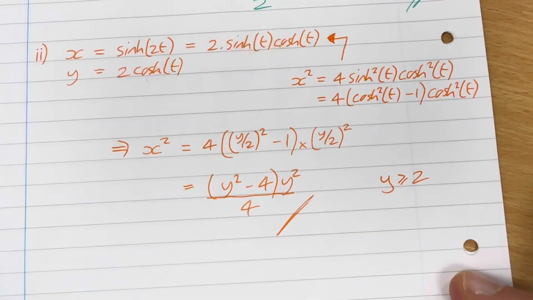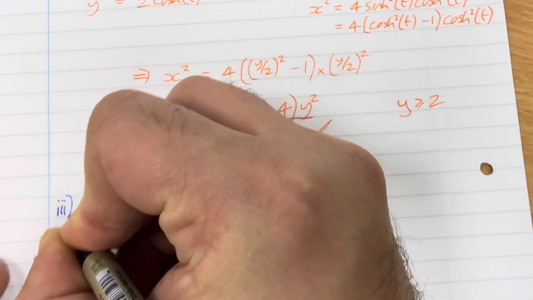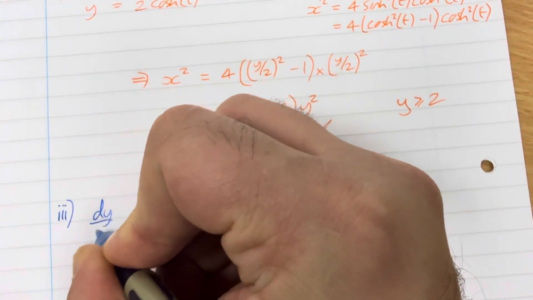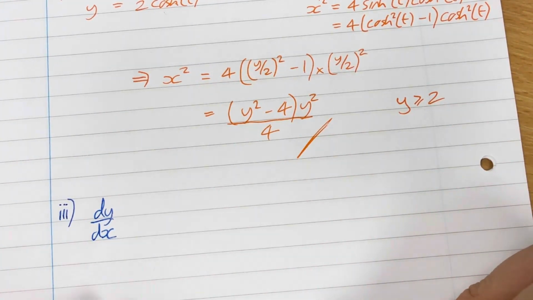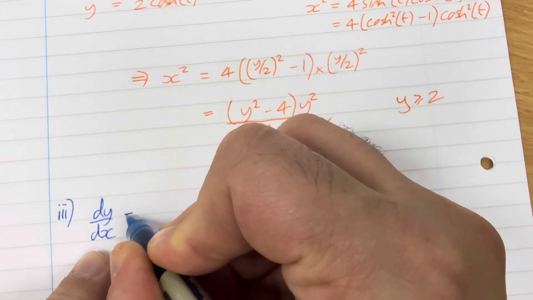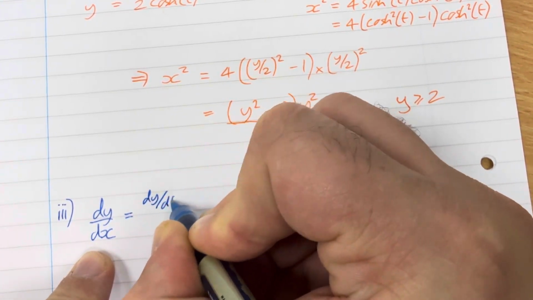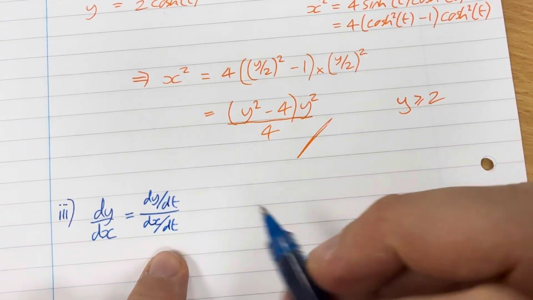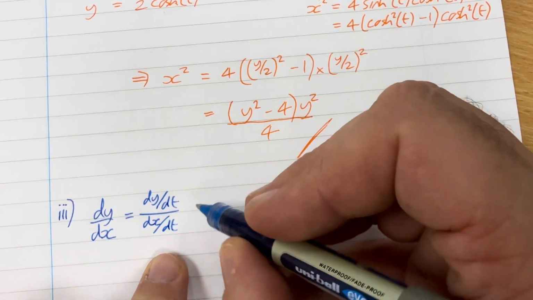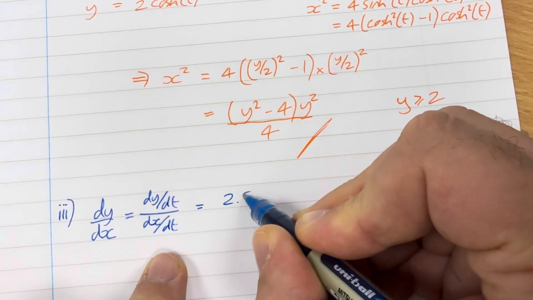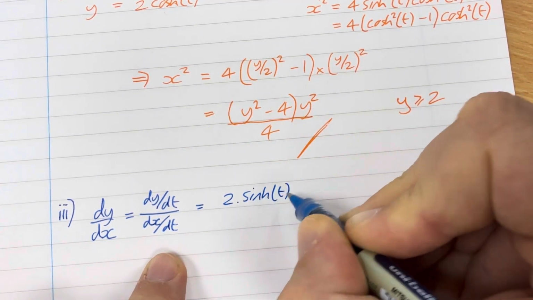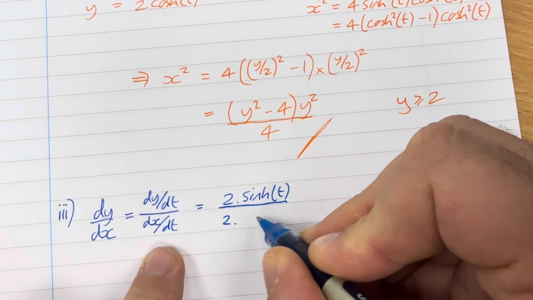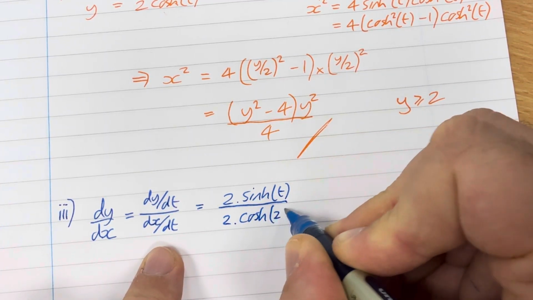Okay. So, part 3, we're going to need to find the gradient. So we call back to A-level mathematics, which obviously further mathematics can do. We know that dy/dx is going to be equal to dy/dt divided by dx/dt, by the chain rule, essentially. Now, dy/dt is going to be 2 times sinh of t, and dx/dt is going to be 2 times cosh of 2t.